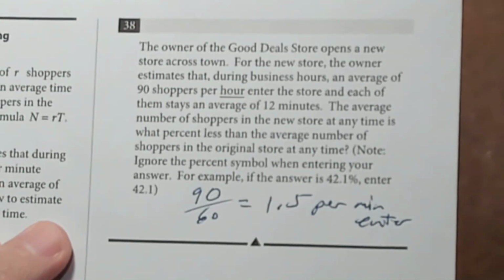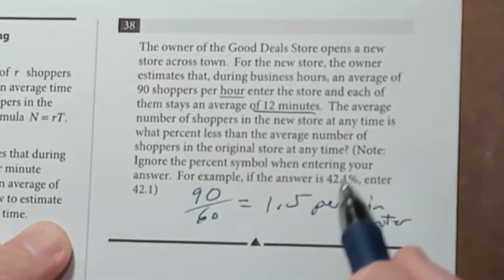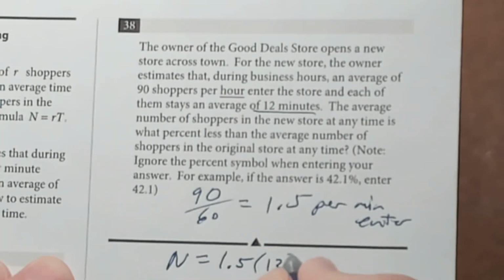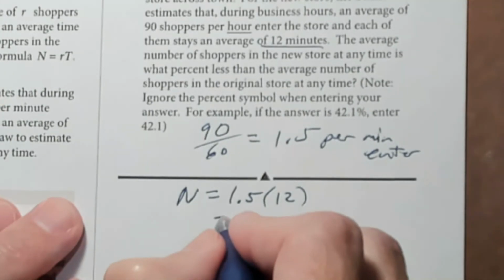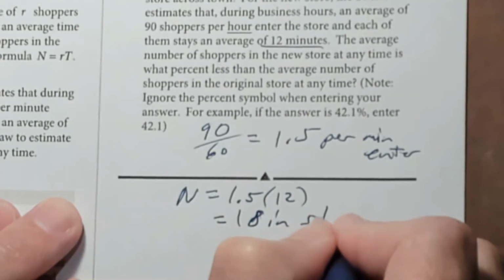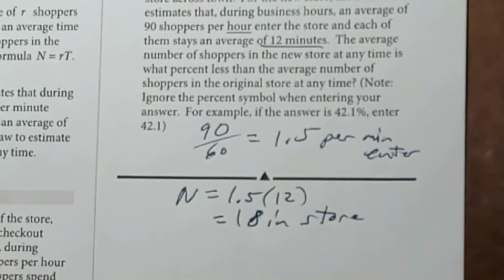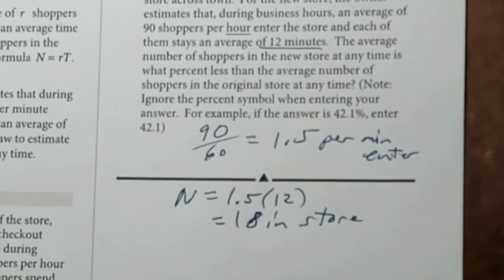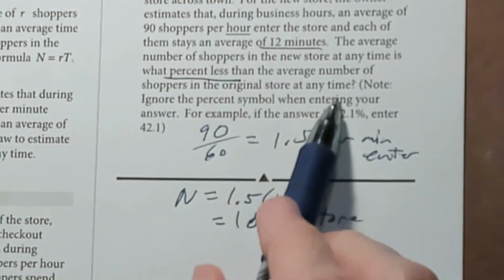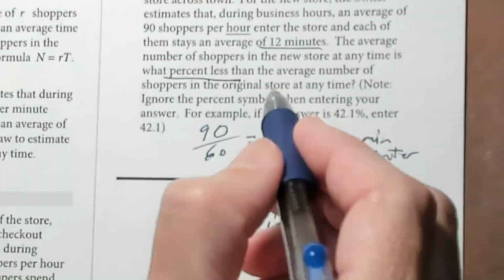So 1.5 per minute. How many people stay? They stay an average of 12 minutes. So again, our capital N equals 1.5 times the 12, which is 18 people that are in our store all the time. Okay? Now, let's see what it says. New store, what percent less than the average number of the original store?